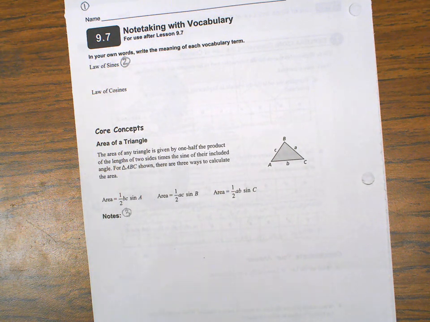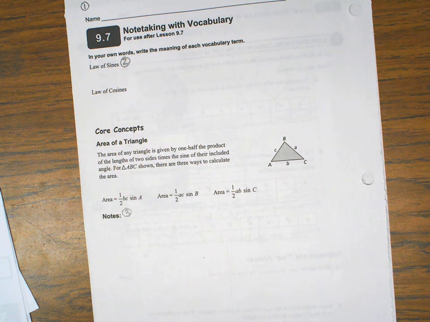Now, since we do not have any space in our 9.7, I want you to use 3 separate pieces of paper in order to take the notes. So go ahead and get those pieces of paper and start the video whenever you're ready.